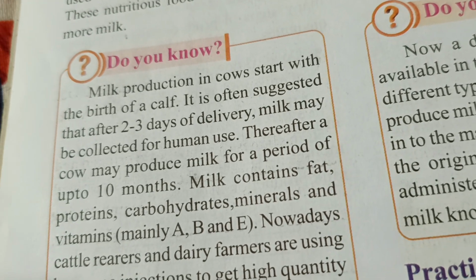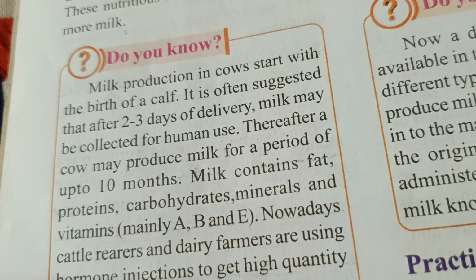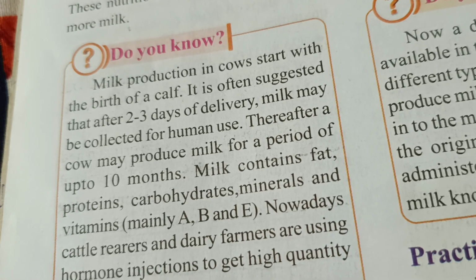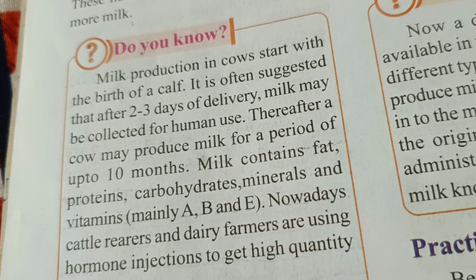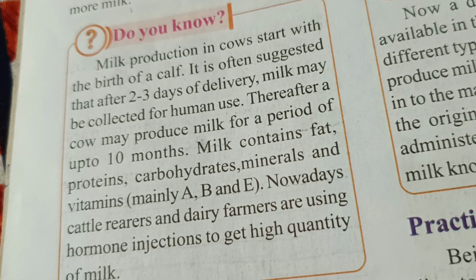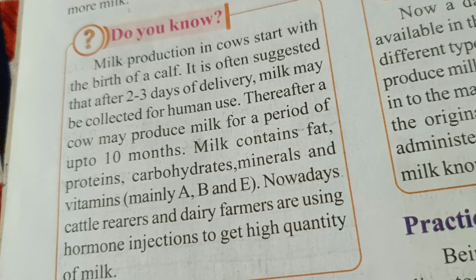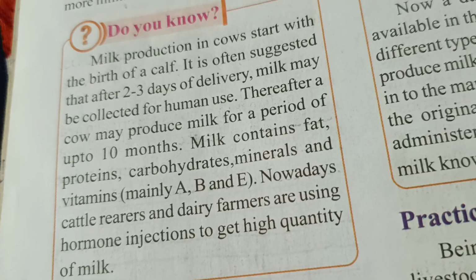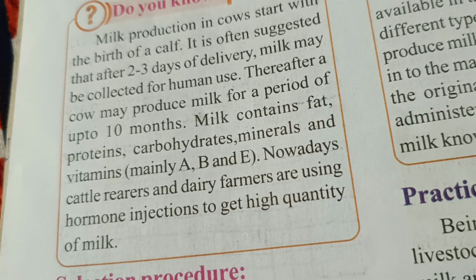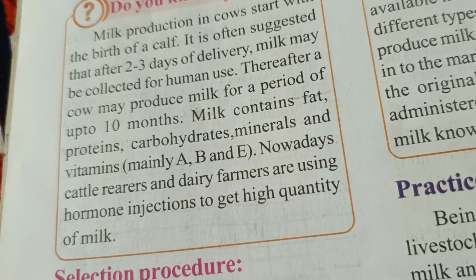It is often suggested that 2 to 3 days after delivery, milk may be collected for human use. Thereafter, a cow may produce milk for a period of up to 10 months. Milk contains fat, proteins, carbohydrates, minerals, and vitamins, mainly A, B, and E. Nowadays, cattle rearers and dairy farmers are using hormone injections to get a high quantity of milk.